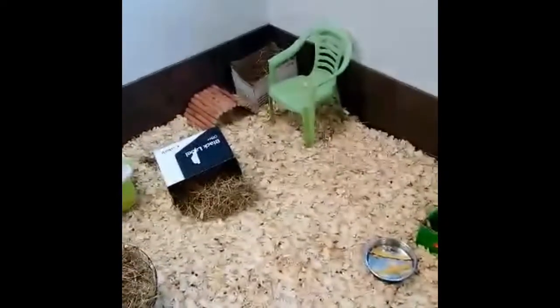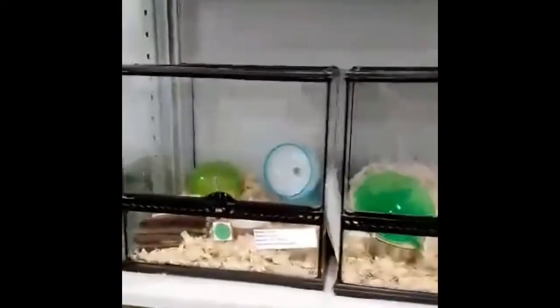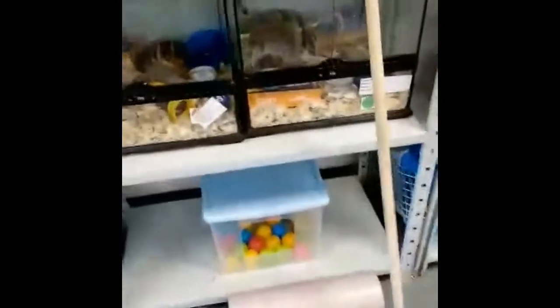Okay. And then we also have some smaller furries as well, such as hamsters, gerbils, fancy mice, and other animals that we use in here. Okay. We have some rats as well. All right. We also have some enrichment down at the bottom for the animals.